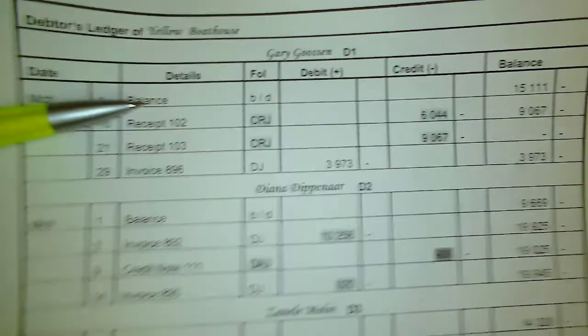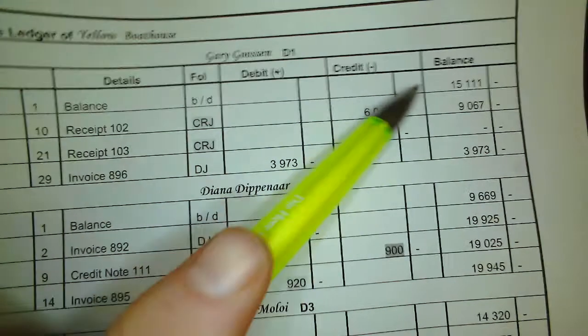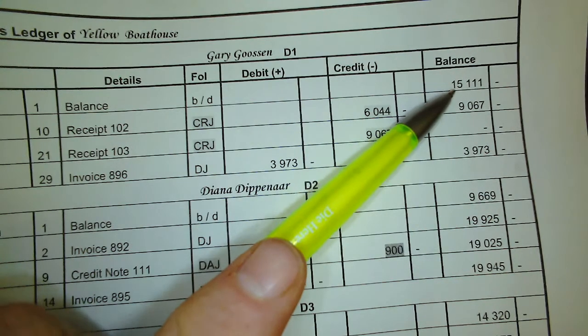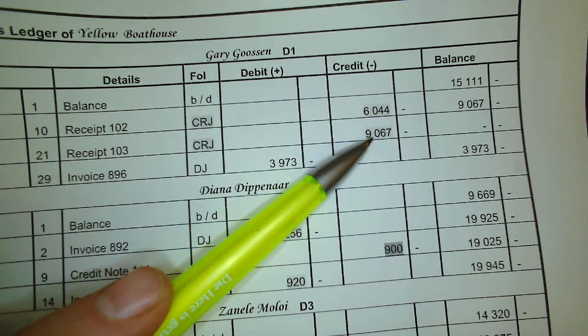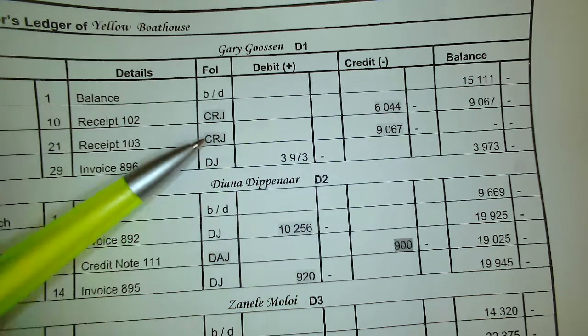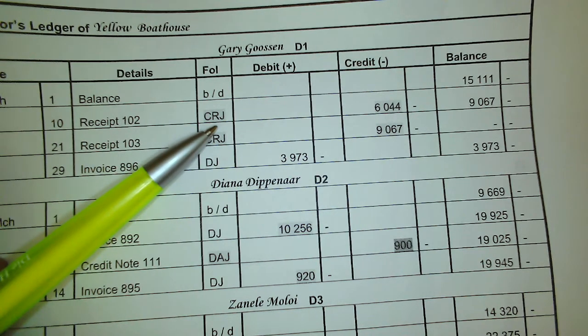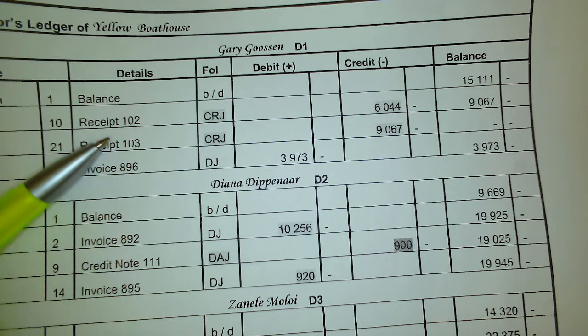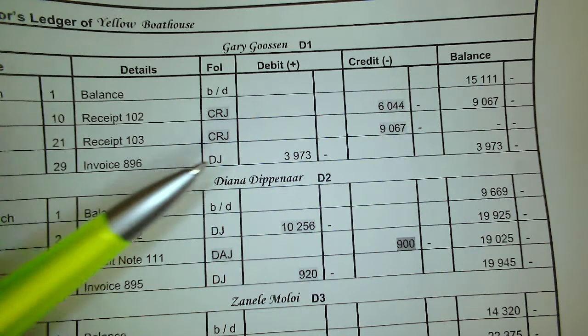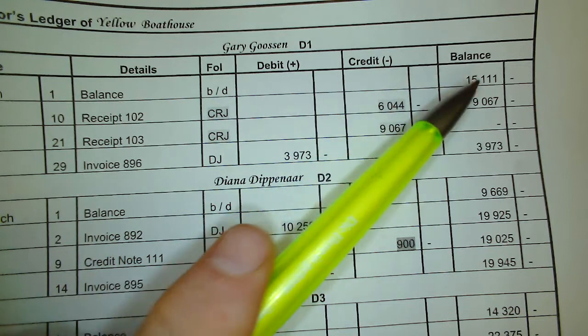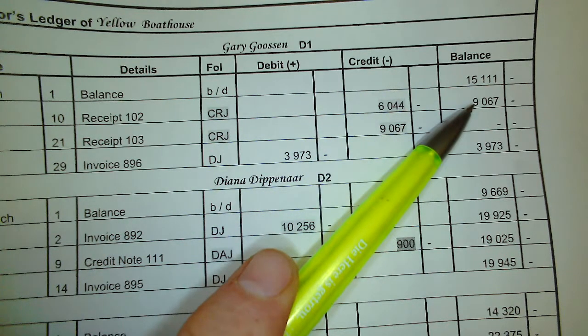Okay, so firstly, he owed us a certain amount of money at the beginning of the year. Then, through the CRJ, cash receipts journal, he paid, and the source document that we used to write down this transaction was the receipt. Paid 6,000 Rand, so 15 minus 6, he owes us 9.